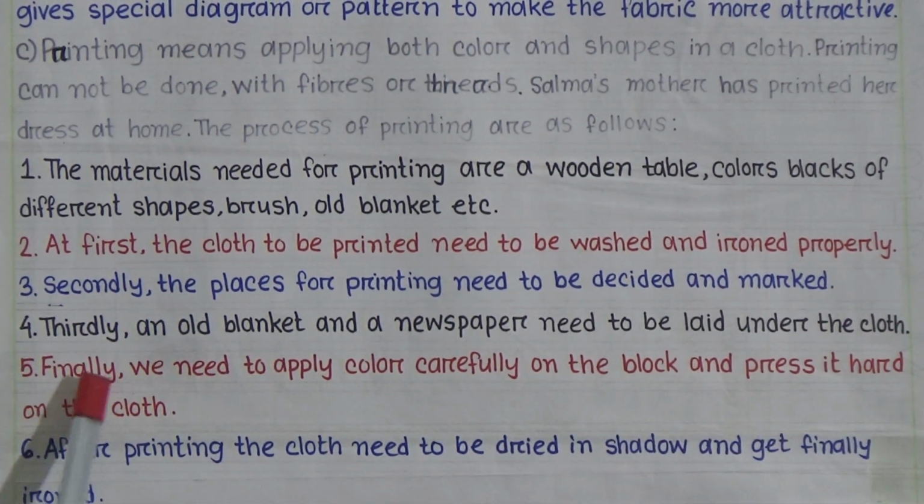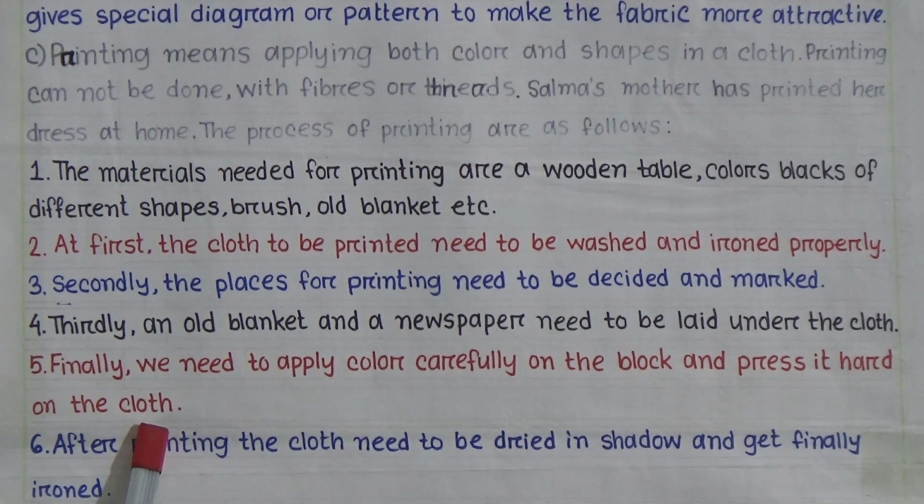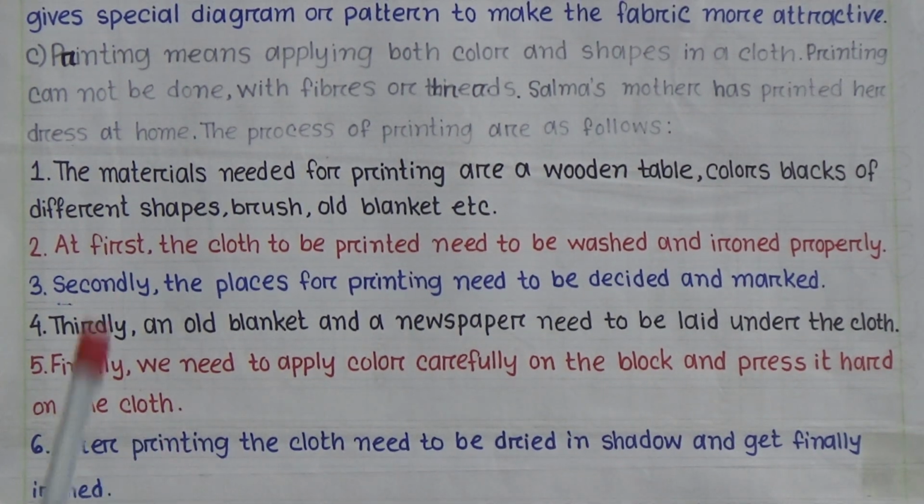Number 5, finally, we need to apply color carefully on the block and press it hard on the cloth. Number 6, after printing, the cloth needs to be dried in shade and finally ironed. So in this way we can easily make prints on our dress and can make our dress extraordinary.